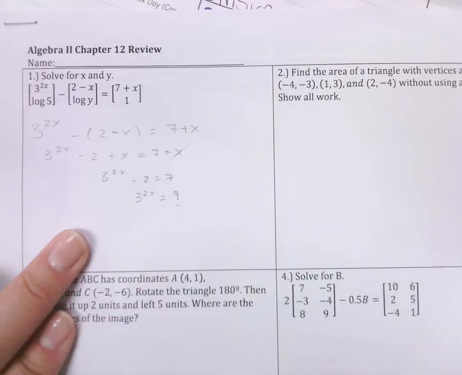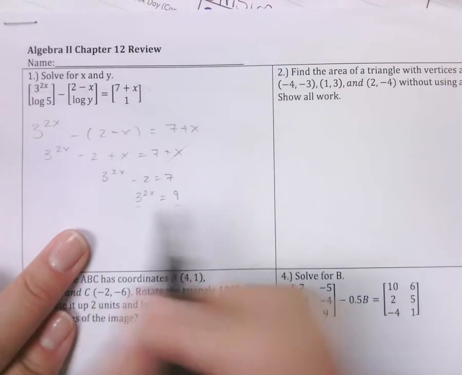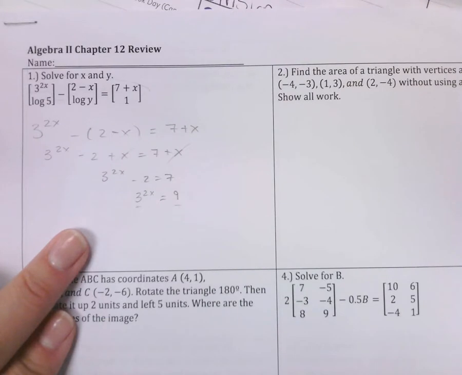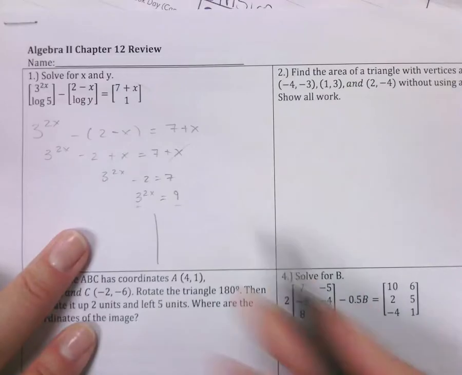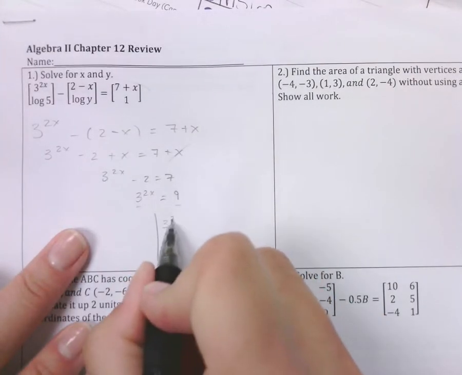You want to rewrite 9 so that it has a base of 3. If you can't rewrite 9 so that it has a base of 3, you use a logarithm with that base. So there's two ways to solve this. So you can either rewrite 9 as 3 squared.